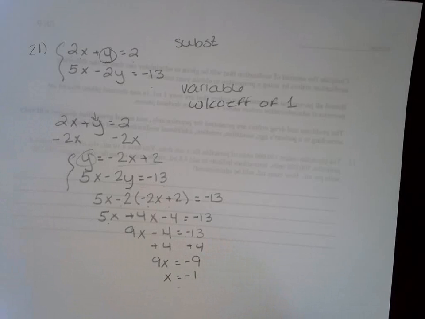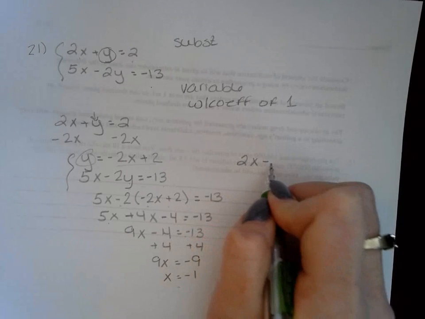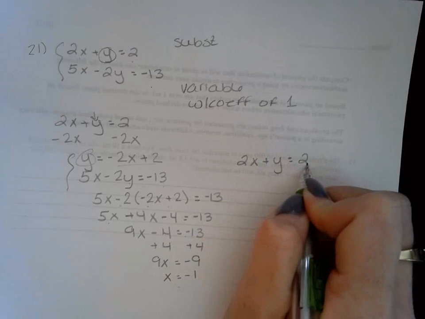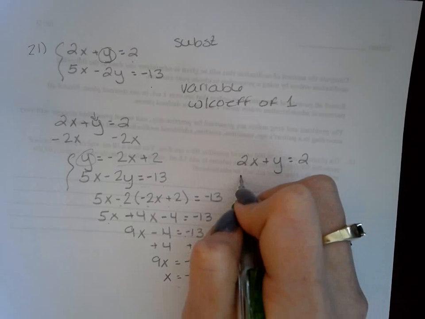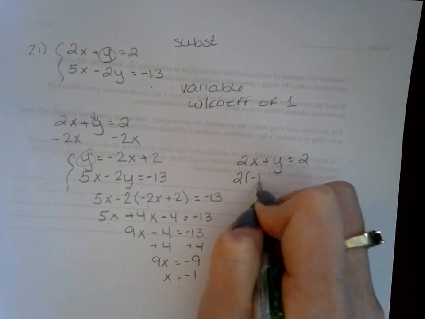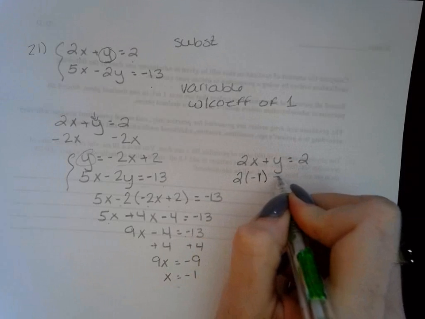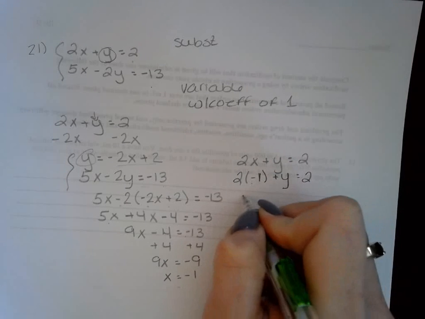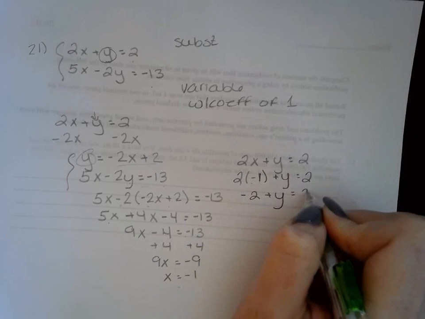So I'm just going to select an equation. I'm going to select the first one because y is already by itself. 2x plus y is equal to 2. And I'm going to substitute my value in for x that we just solved for. So 2 times negative 1 plus y equals 2. 2 times negative 1 is negative 2 plus y is equal to 2.